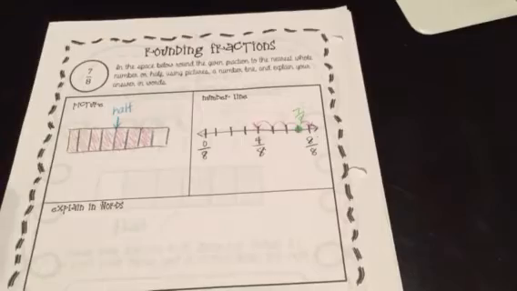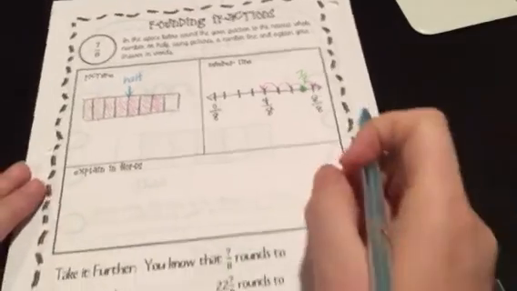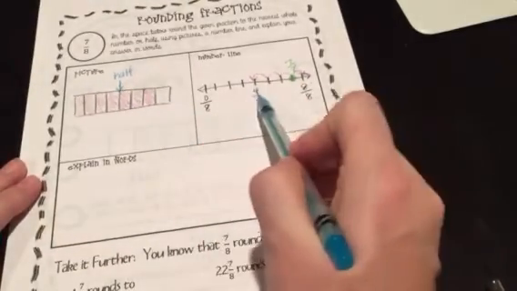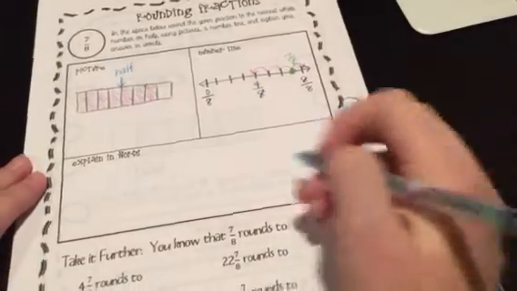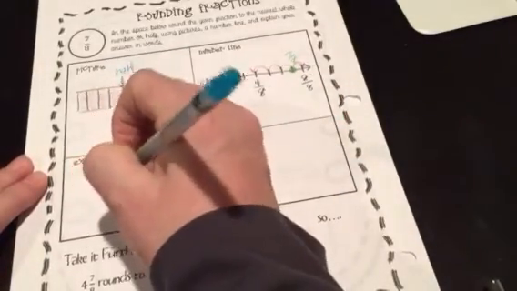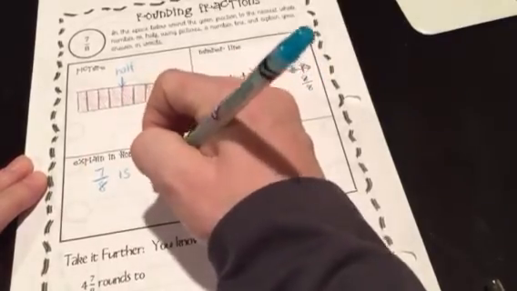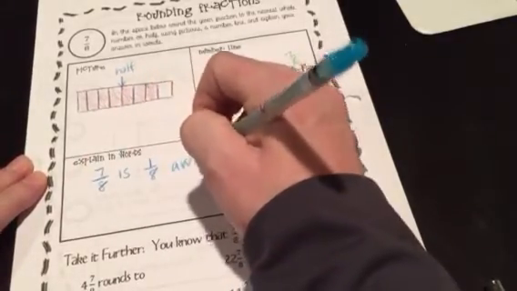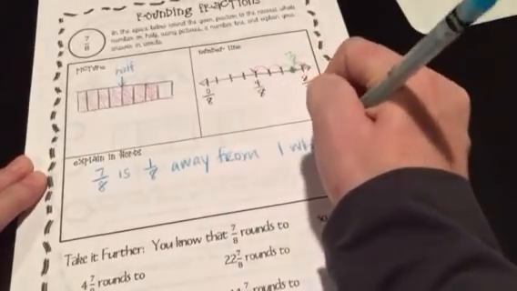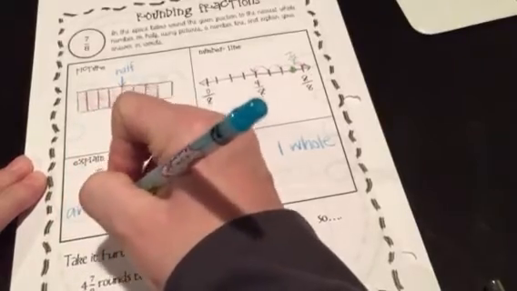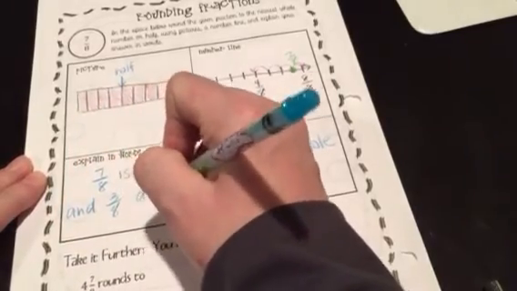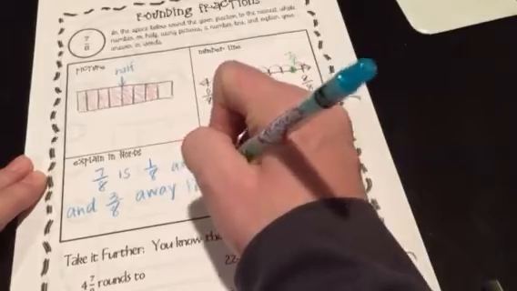So in your description where it says explain in words, you're going to use your picture and/or your number line to explain that 7/8 is 1/8 away from 1 whole, and 3/8 away from 1/2.